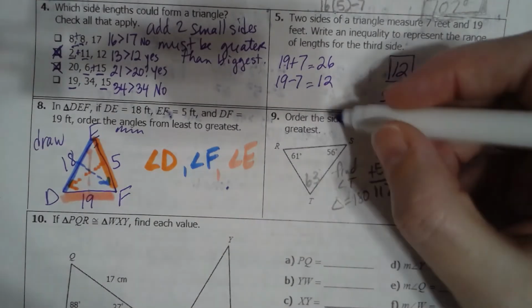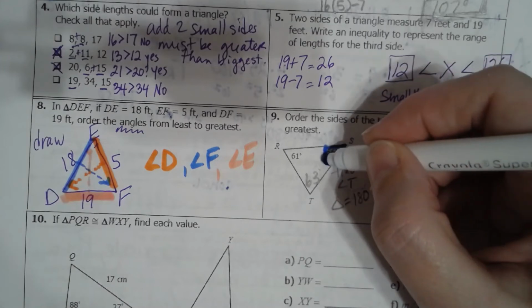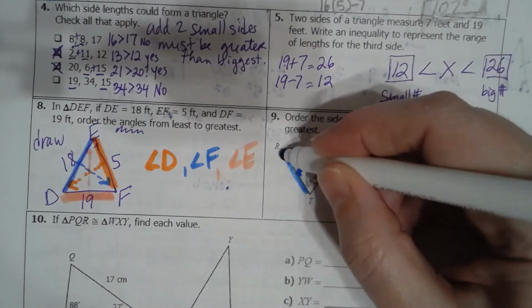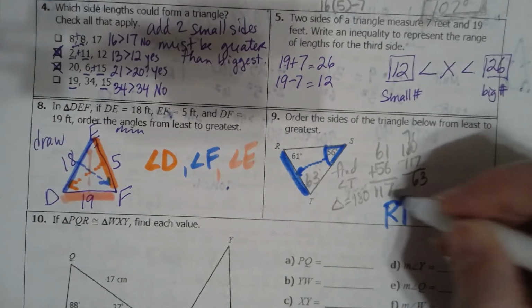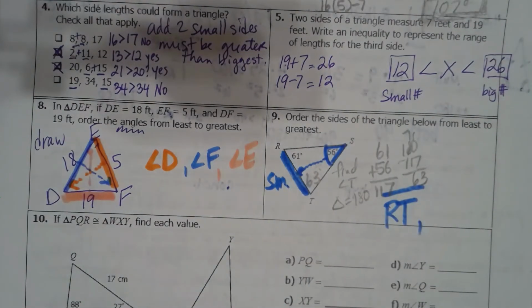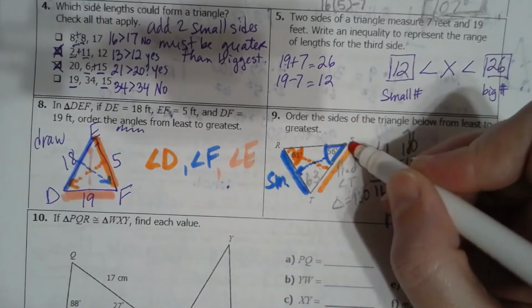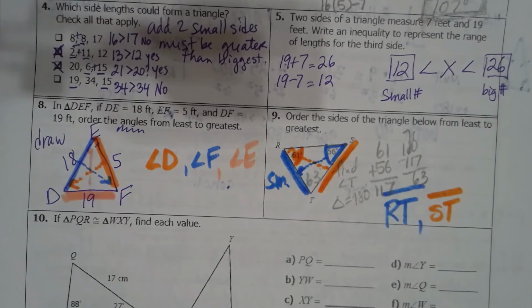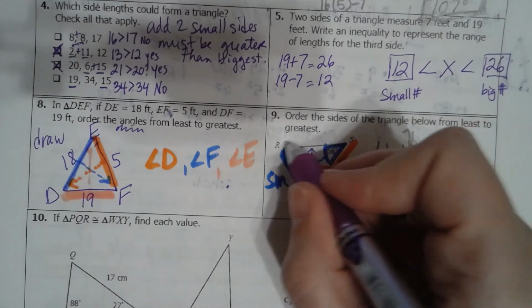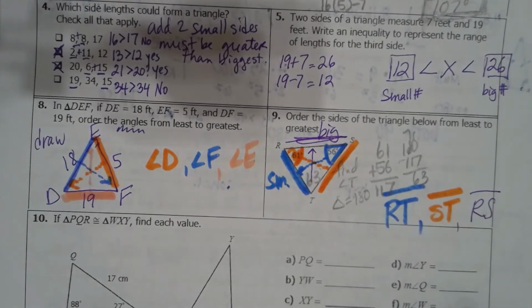So we want the sides from little to big. So the thing that I see here that's the smallest is this 56, right? This angle is the smallest. So the side across from that, RT, is the smallest. Okay, this is going to be the smallest. And then the next one is the 61. So across from the 61 is ST. That's the middle, which makes the biggest 63. And across from the 63 is RS. And it doesn't matter if you put SR, RS, that order doesn't matter.